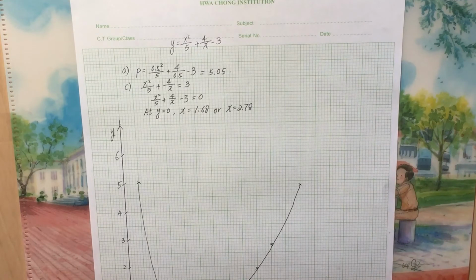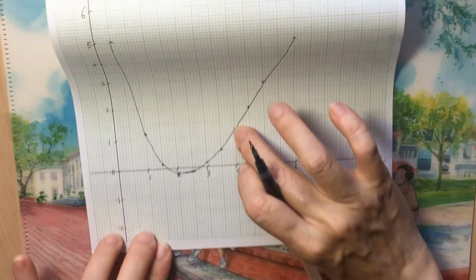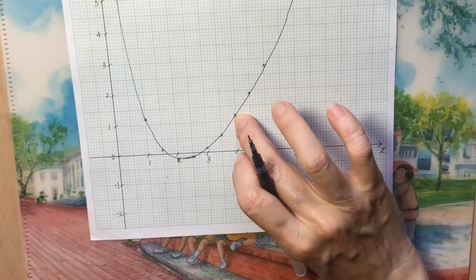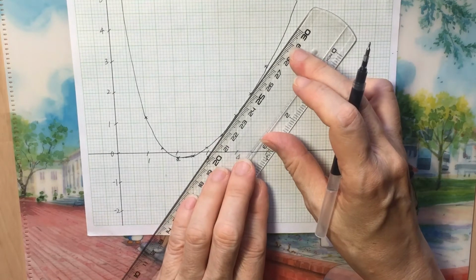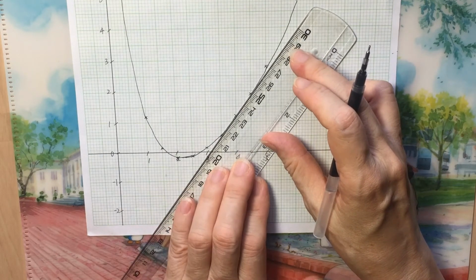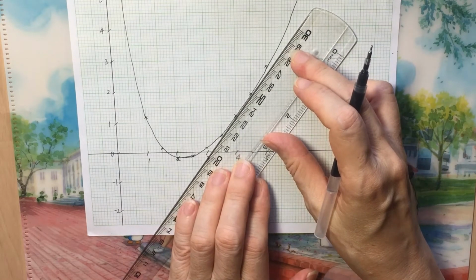Okay, next, I want to find out the gradient at the point 4 and 1.2. 4 and 1.2 is here. So I'm going to use these two closest points to join and then move it out to reach 4 and 1.2.